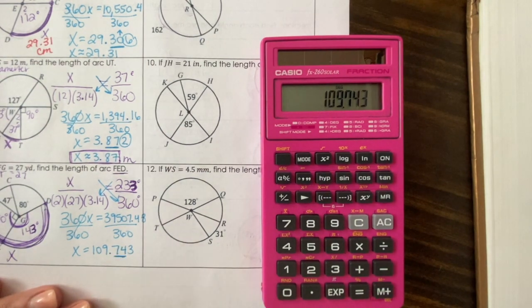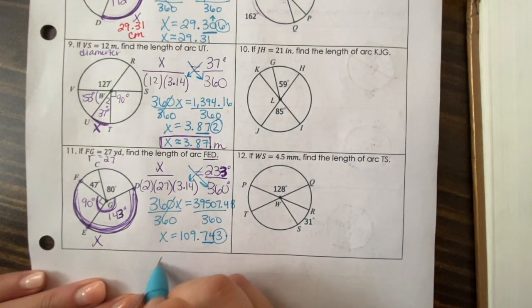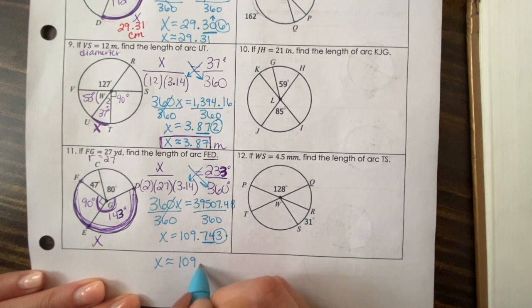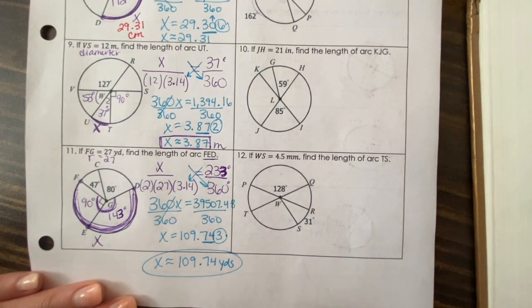We want to round this to the nearest hundredth. So right now we have 74. You're going to look behind it. It's a 3. 3 is not big enough for you to round up. So x is about 109.74 yards.